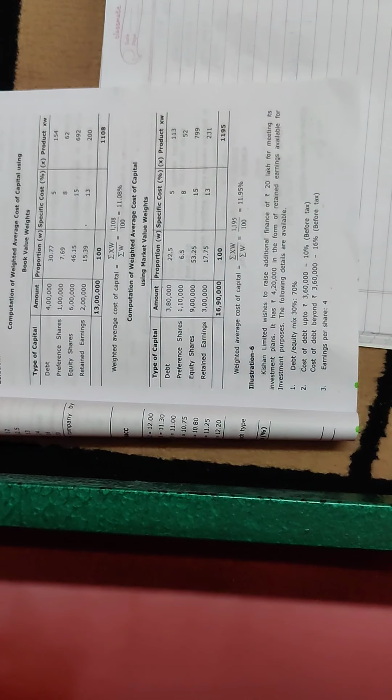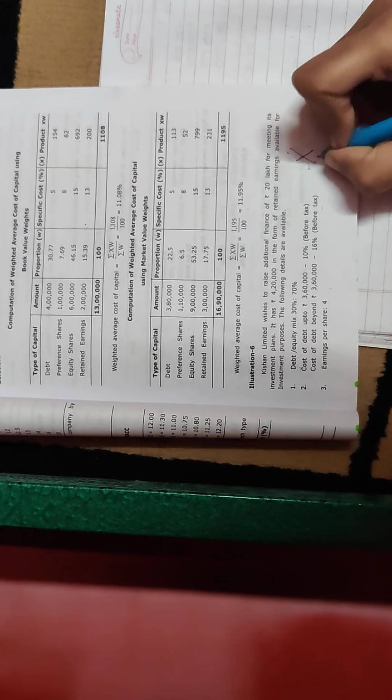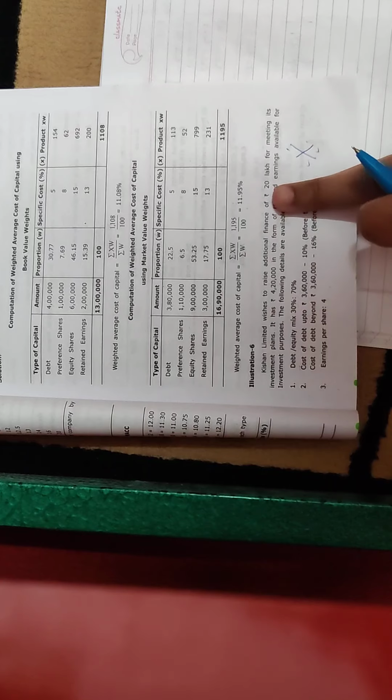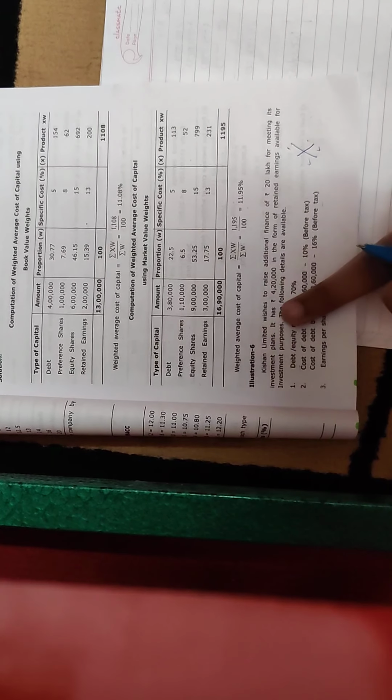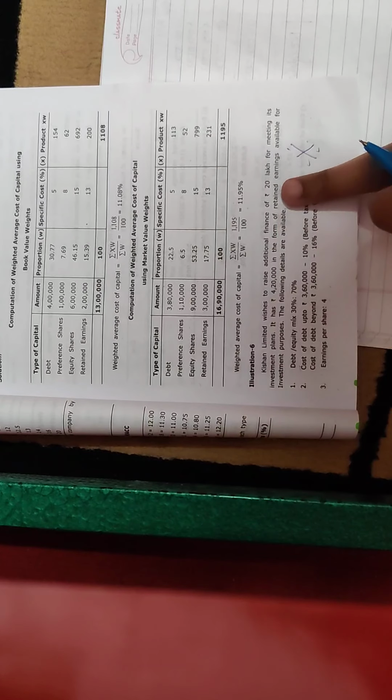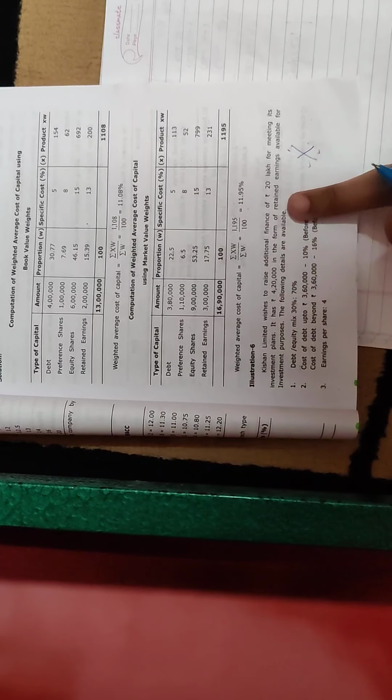So now let's move on to your next illustration, that is illustration number 6. Very important problem, please note. Illustration 6 says Kishan Limited wishes to raise additional finance of rupees 20 lakhs for meeting its investment plans. It has rupees 4,20,000 in the form of retained earnings available for the investment purposes. The following details are available.